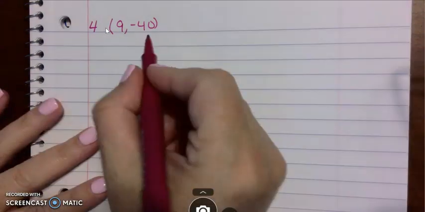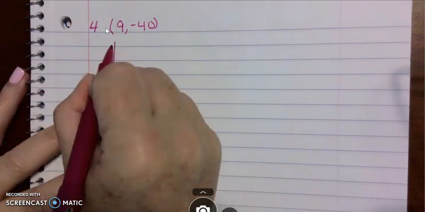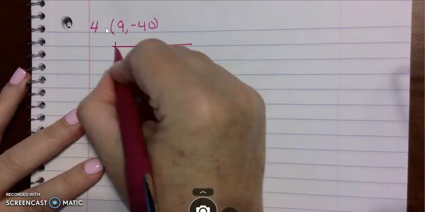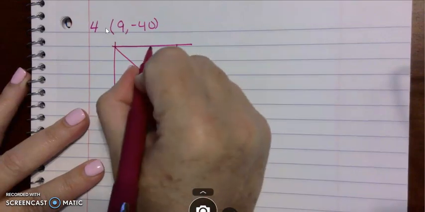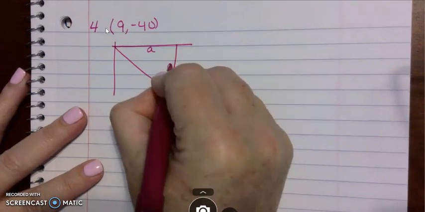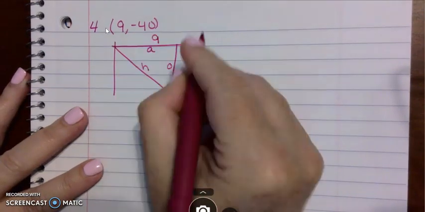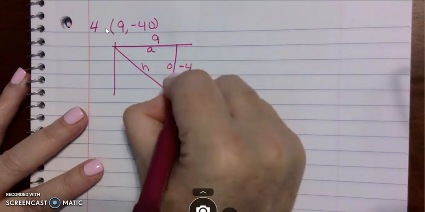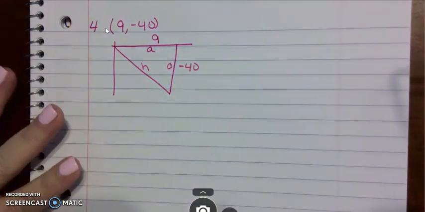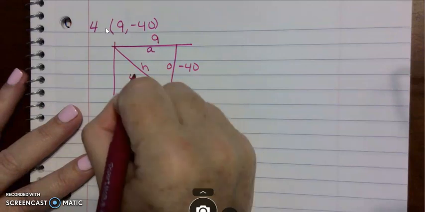Hey guys, so on number 4, we're asked to find all trig angles. So step 1, we need to put this in the correct quadrant. We know this is going to be in quadrant 4. Remember, x is A, O, and H. So 9 and negative 40. Using the Pythagorean triples, we know that this is going to be 41.